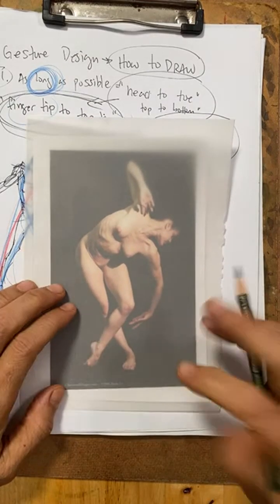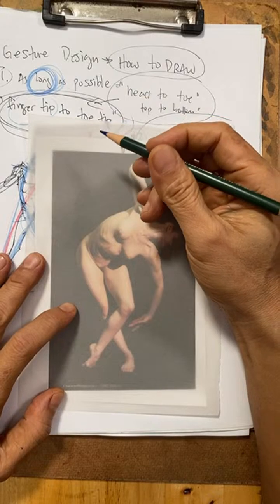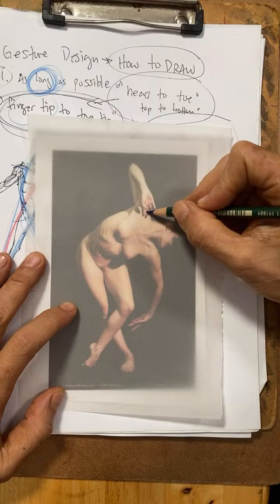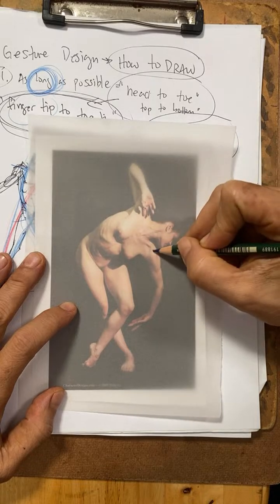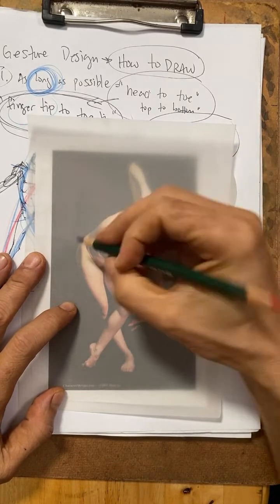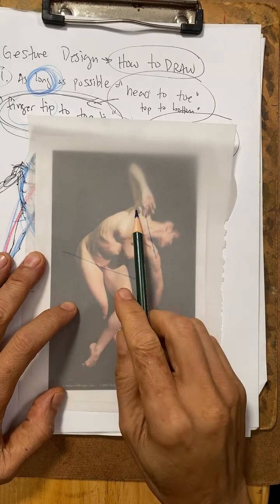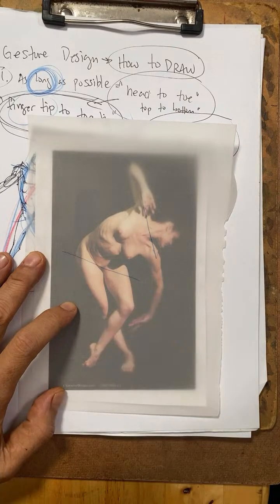So, let's just start with the torso. And hip line here. Let's find the hip line real quick. Now, as you can see, we have lots of pretty detail.